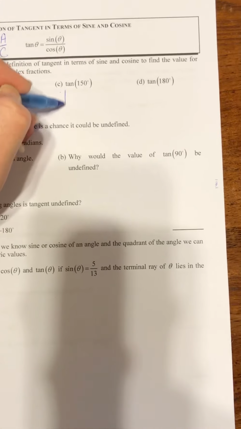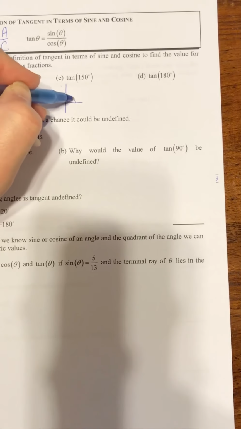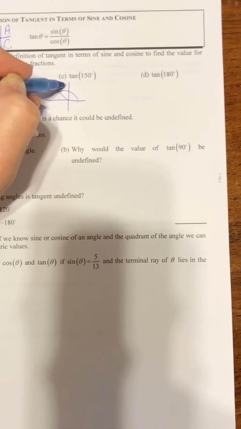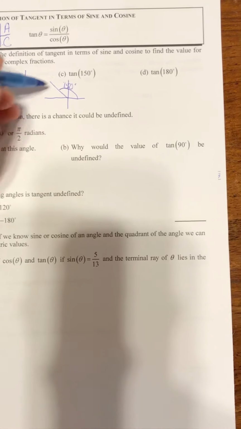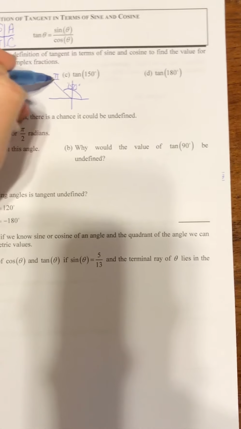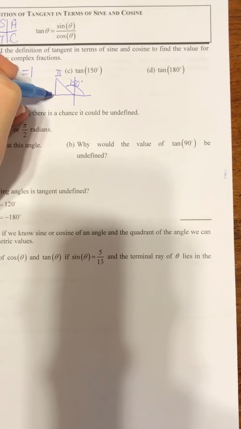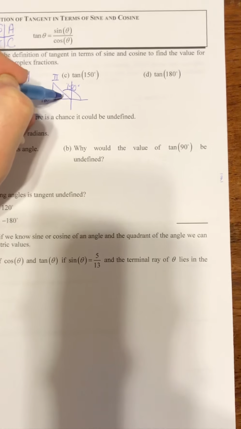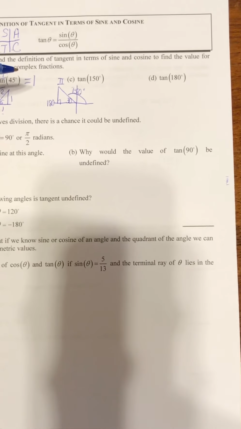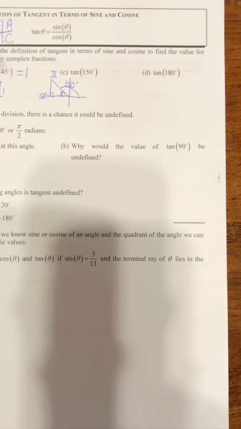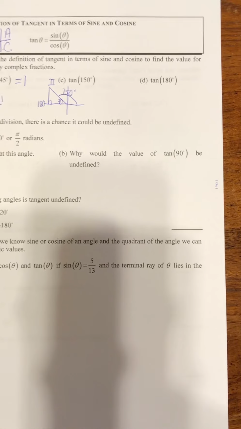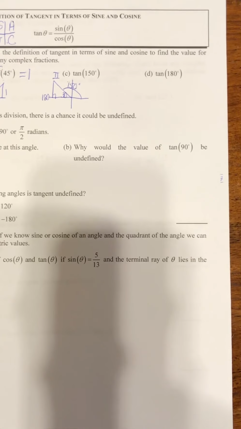Let's go to the tangent of 150. Well, now this is when we are in quadrant 2. Here's my 150-degree rotation. I'm in quadrant 2. And if I reference the x-axis, the 180, my reference angle is now 30 degrees. So this is, again, a little bit of review. And in quadrant 2, sine and cosecant are positive.